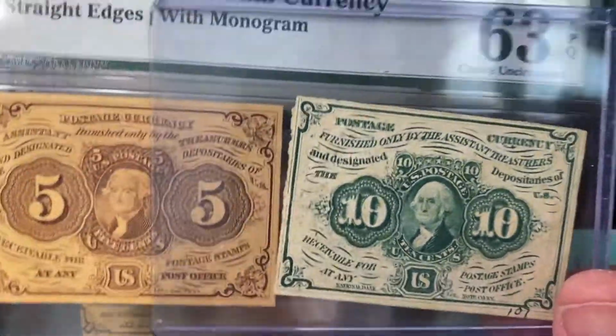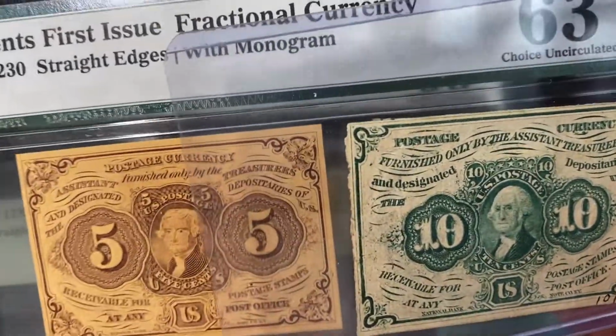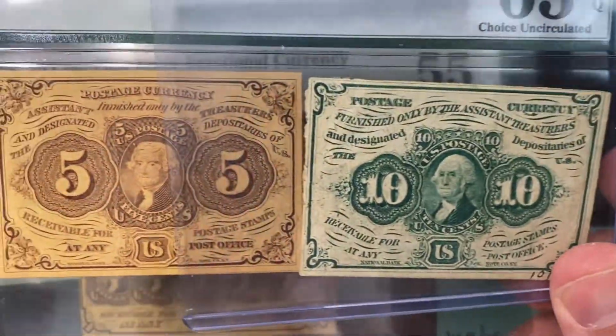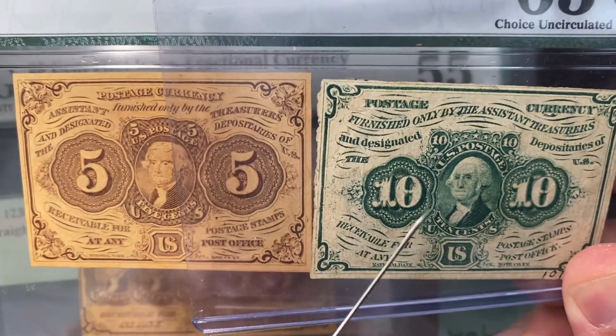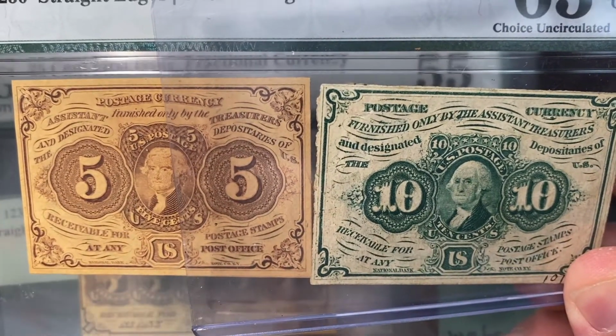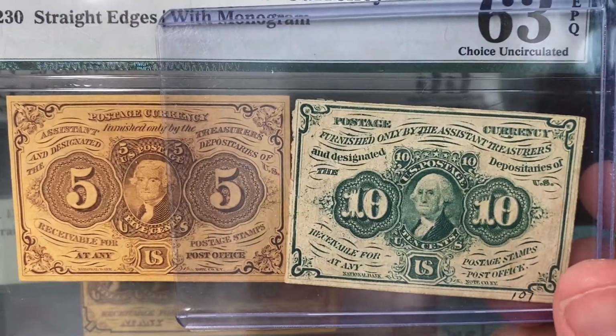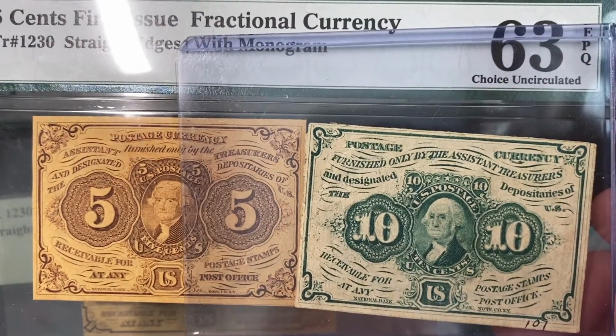The reason they called them the postage issues was because each note had a design of a stamp on it. And so this is what the actual stamps looked like that circulated during the time of the Civil War, which is when these notes were issued.